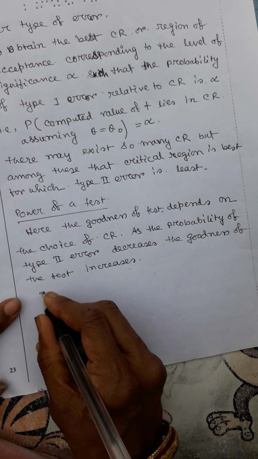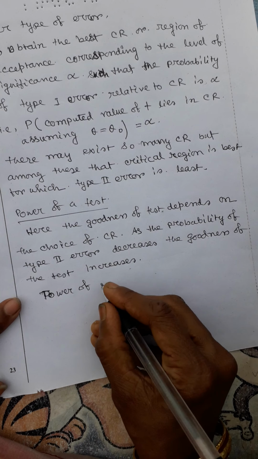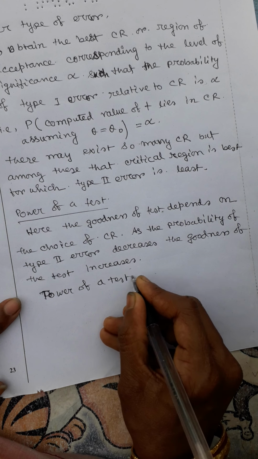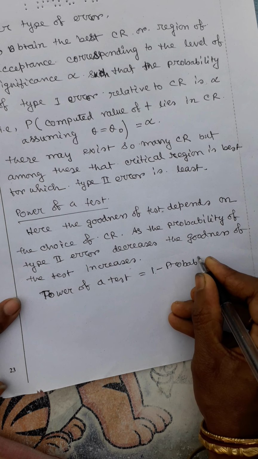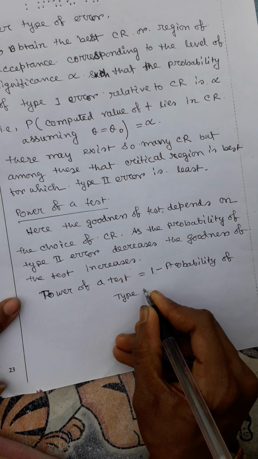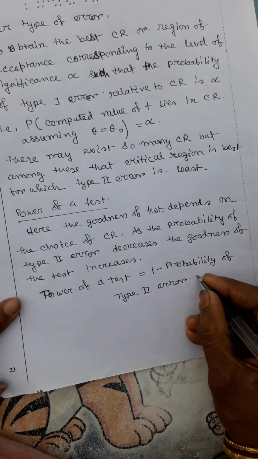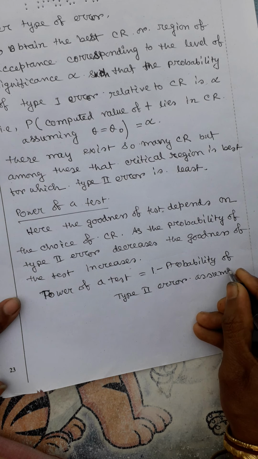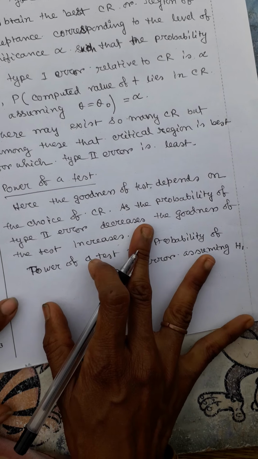So, power of a test is equal to 1 minus the probability of type 2 error, assuming H1, that is the alternative hypothesis.